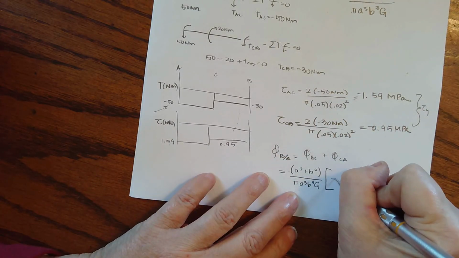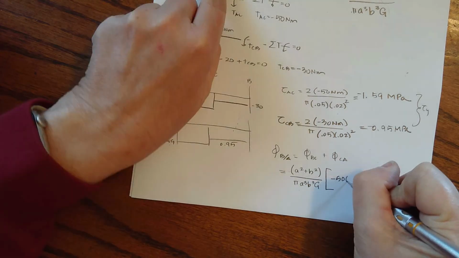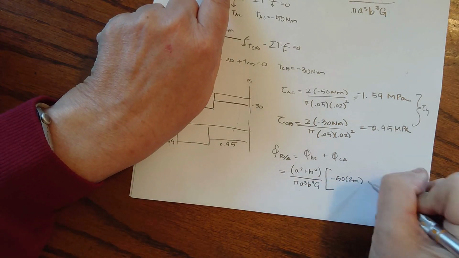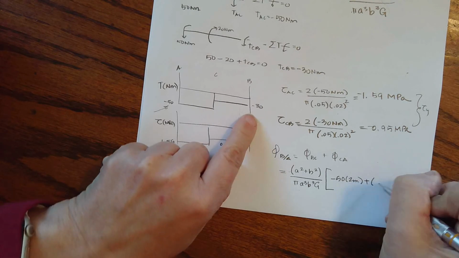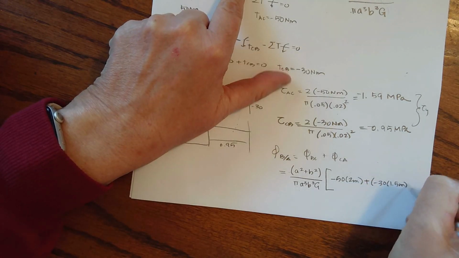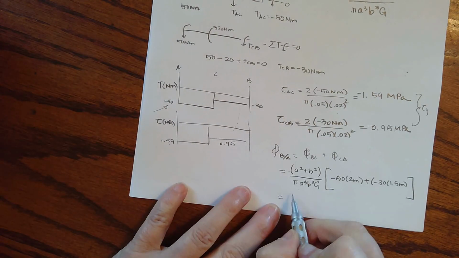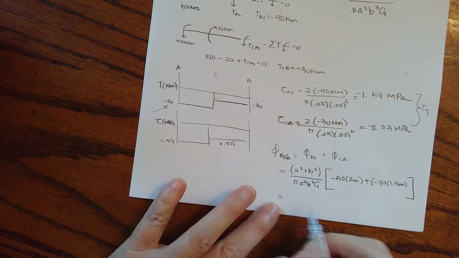So I have negative 50 times 2 meters plus negative 30 times 1.5 meters. And we have simplified our life by pulling all of that stuff out.